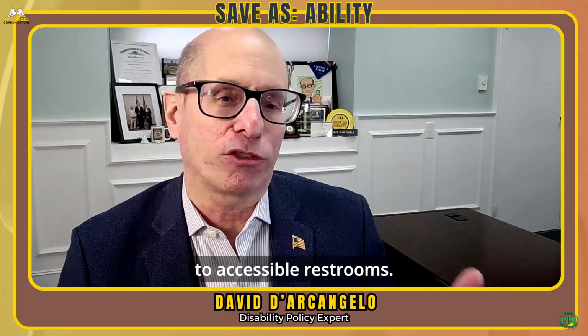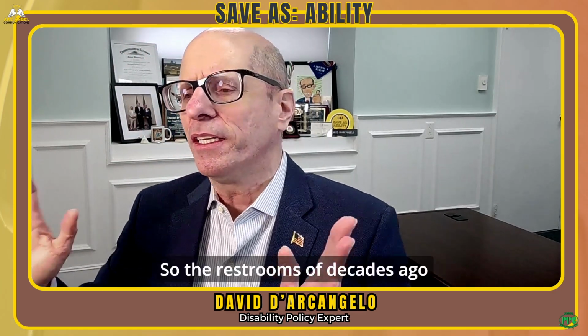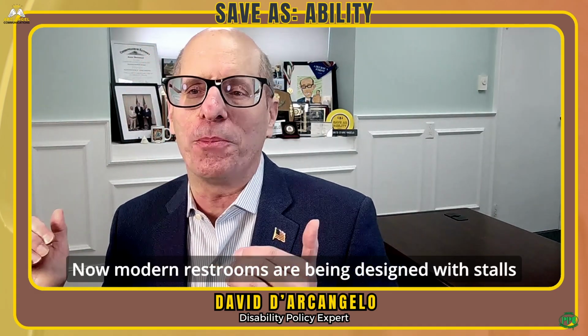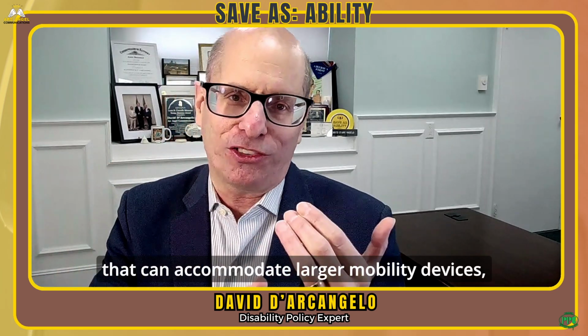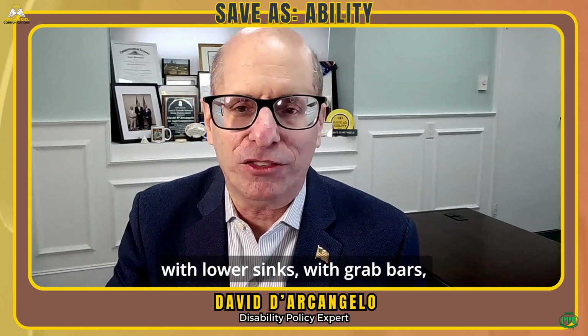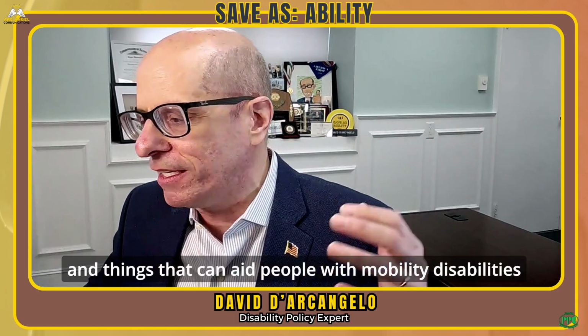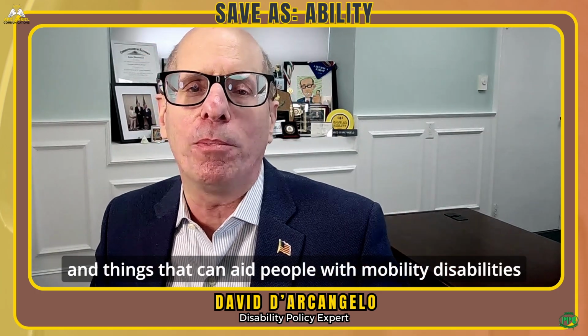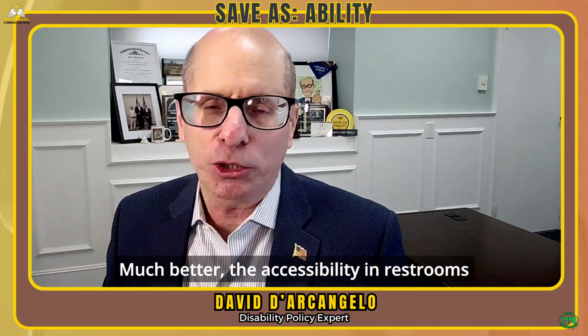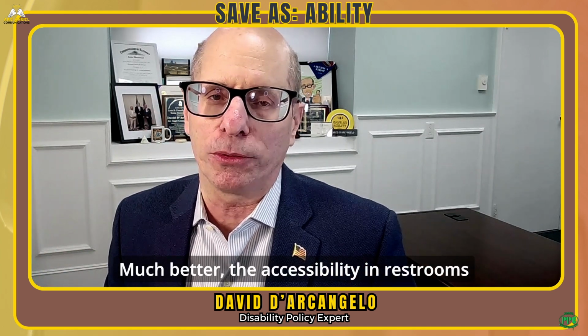Number 7 is specifically related to accessible restrooms. So the restrooms of decades ago were not very accessible at all. Now, modern restrooms are being designed with stalls that can accommodate larger mobility devices, with lower sinks, with grab bars, and things that can aid people with mobility disabilities to be able to maneuver around. Much better the accessibility in restrooms that we've seen in the past couple of decades.